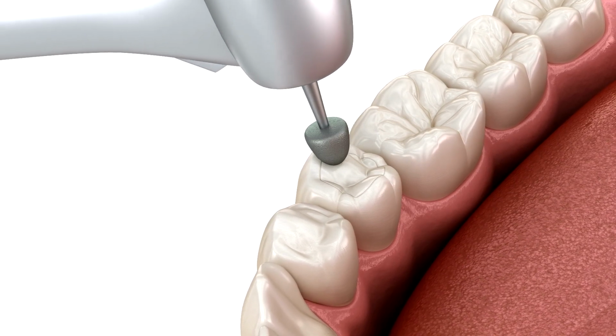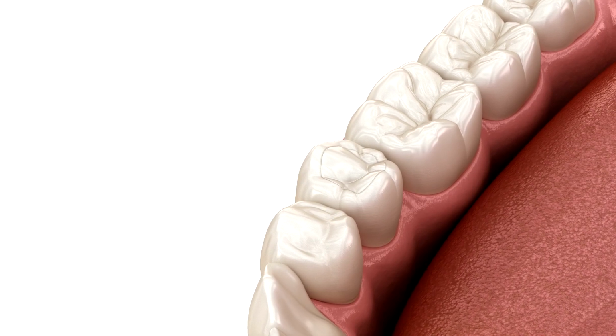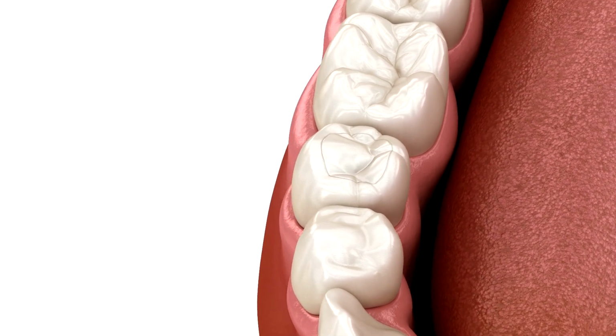That is why educational dental videos like this are important for patients, families, and communities. By understanding how cavities form and how dental treatment works, people are more likely to protect their oral health before serious damage occurs.